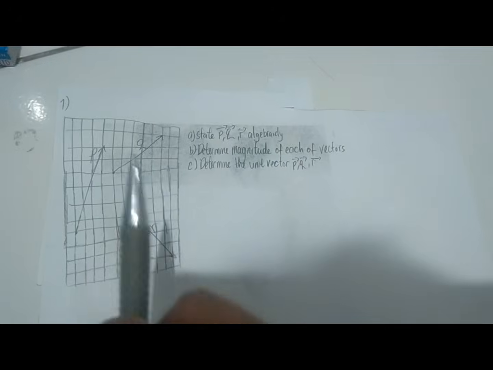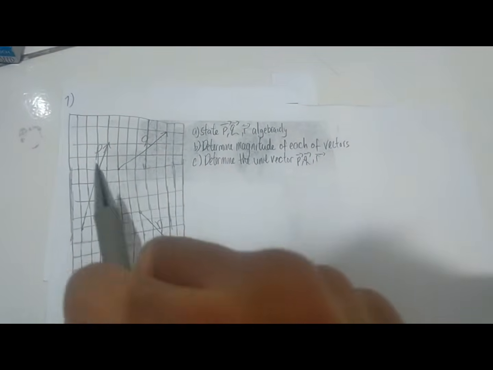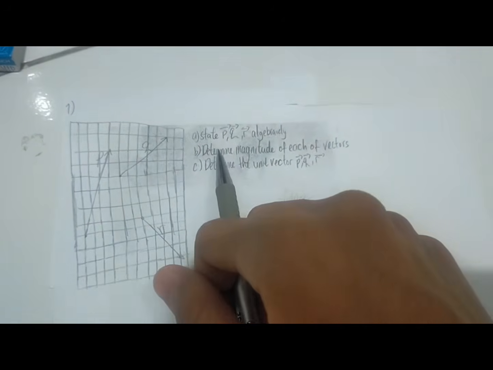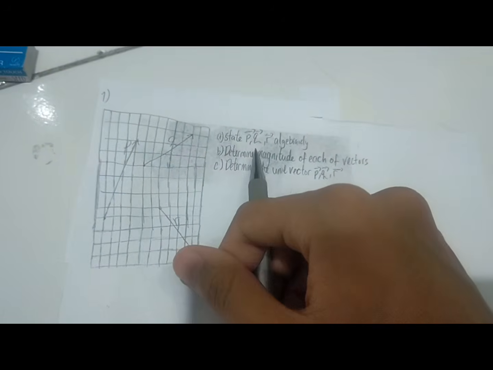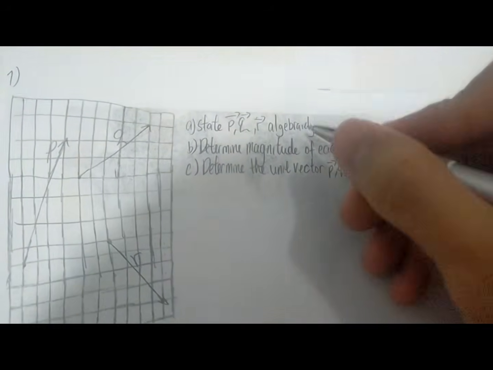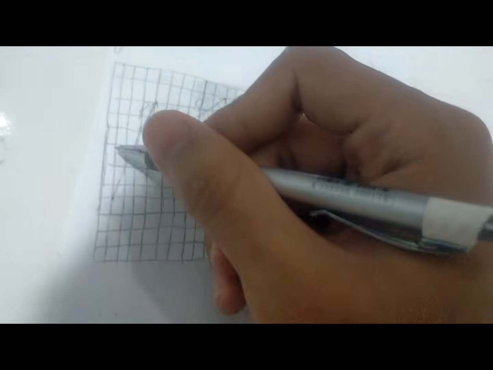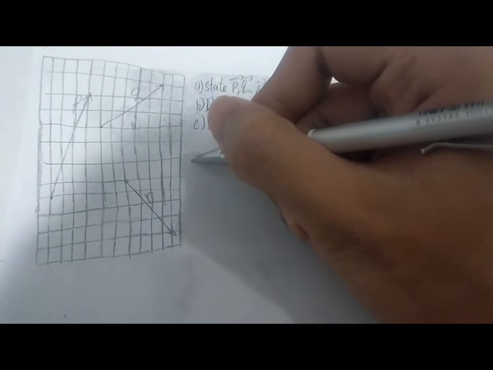Today I will show you how to solve these mathematics problems with vectors, from the state of P, Q, and R algebraically. Now, how do you solve this question? First, it's simple. You just need to count the x and the y.